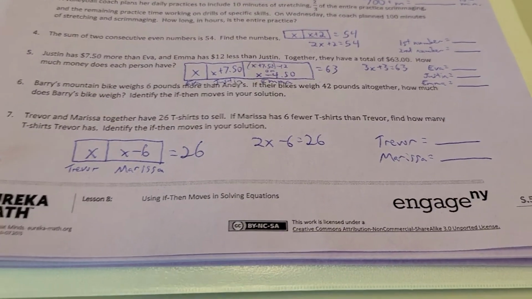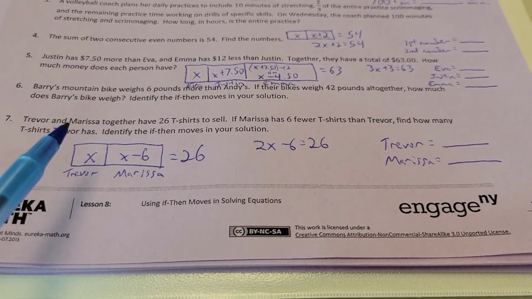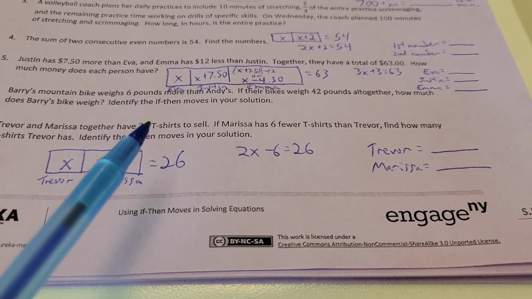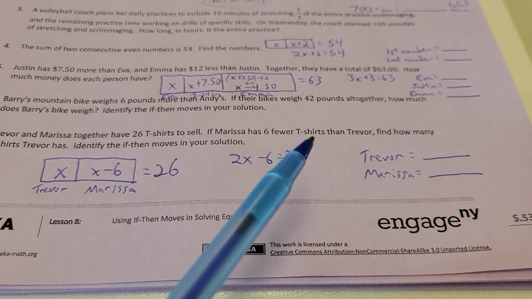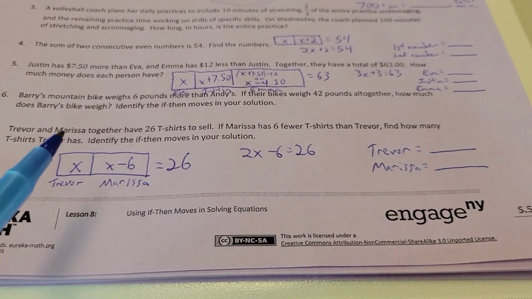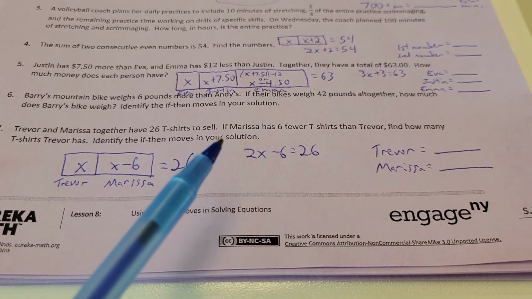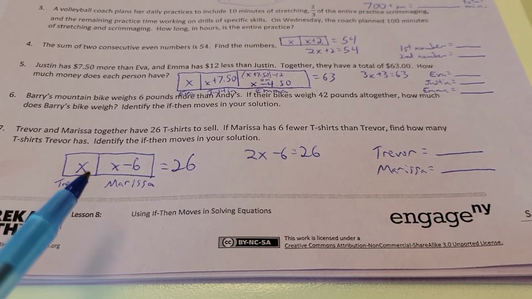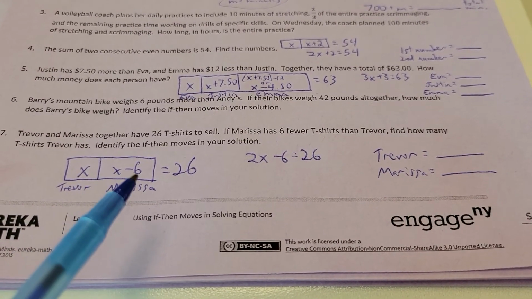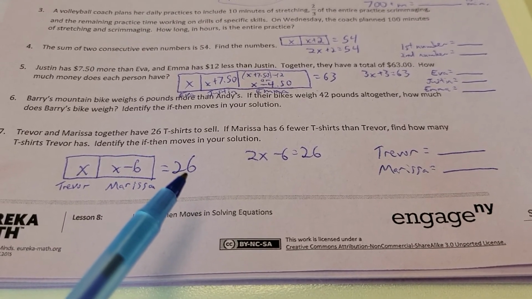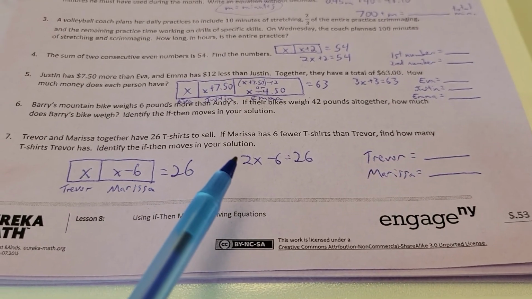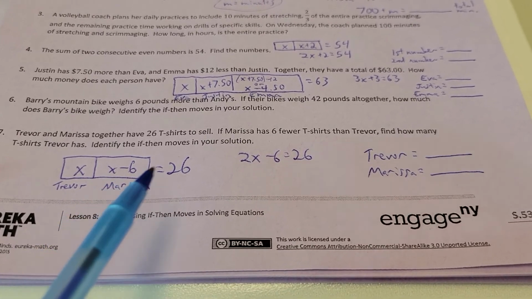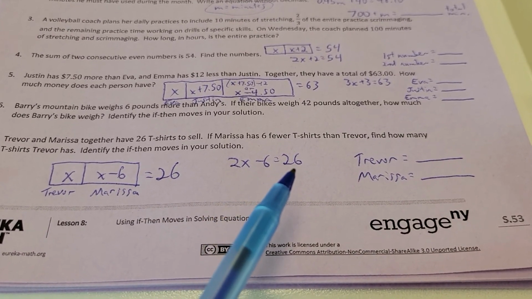Our last one, Trevor and Marissa have 26 t-shirts to sell. If Marissa has 6 fewer t-shirts than Trevor, find out how many t-shirts Trevor has. Identify the if-then moves in your solution. Well, he's my X. I don't know anything about him, but she's got 6 fewer than him, so X minus 6. Now in total, they got 26 shirts altogether. So I got 2 X's, and then the minus 6 is going to get my 26.